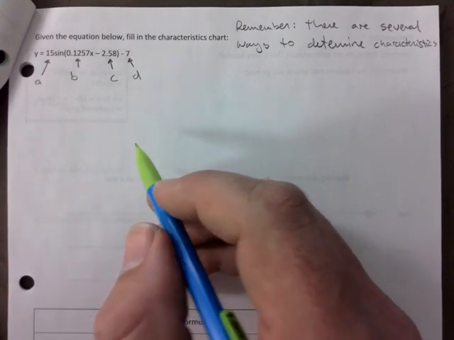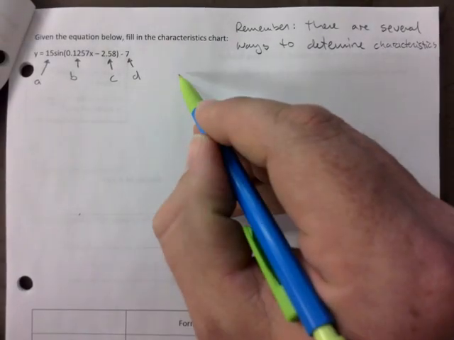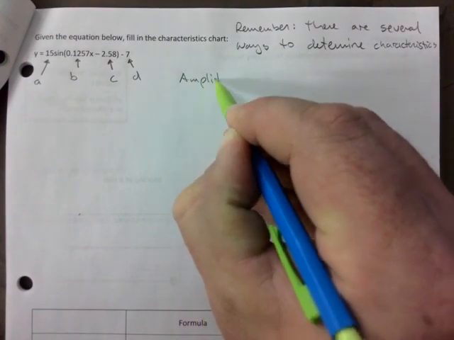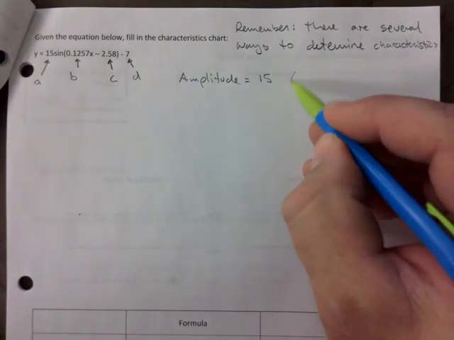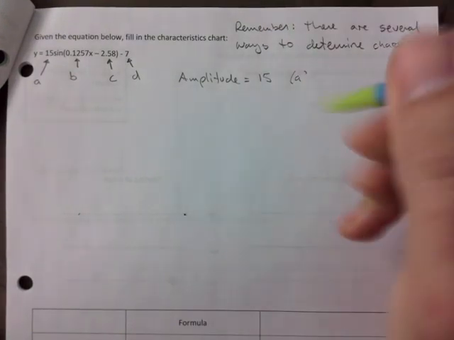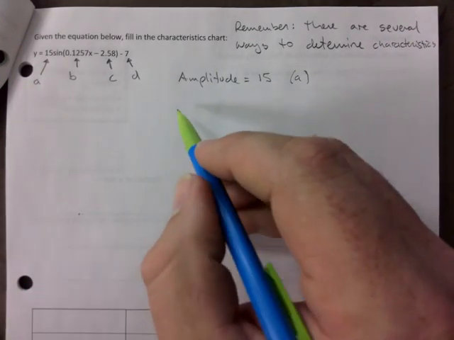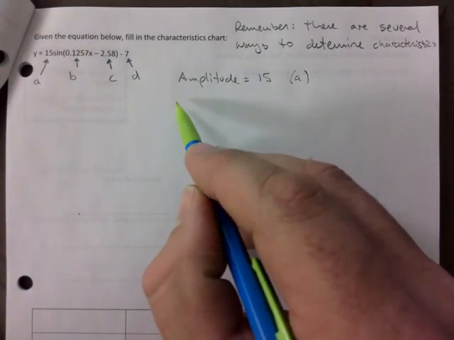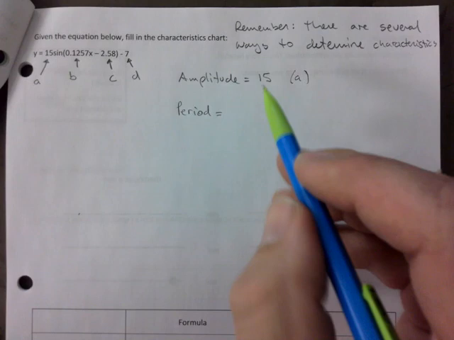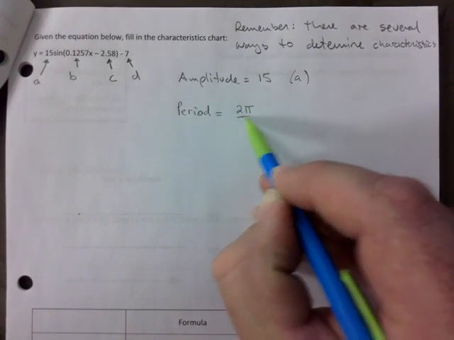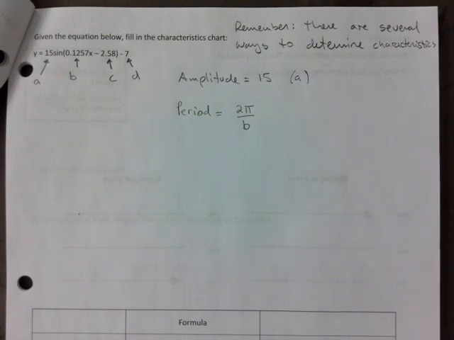So to graph this, am I going to graph it? Yes, I want to, but never mind, we'll get to it. So amplitude is going to be 15. We have no idea what the units are. This is just A, right? The next thing is the period. To find the period, the easiest way is just 2 pi divided by b. It's the best way to do it.